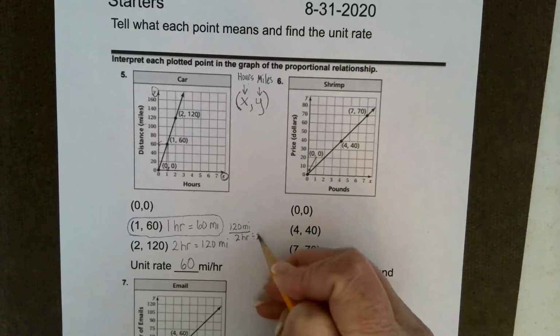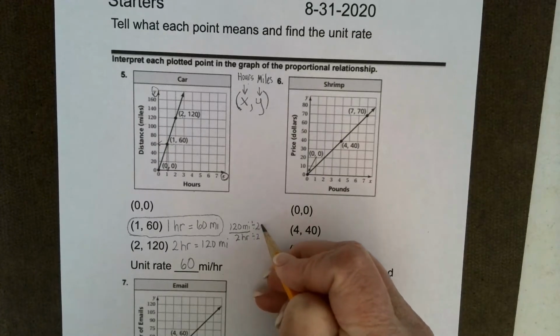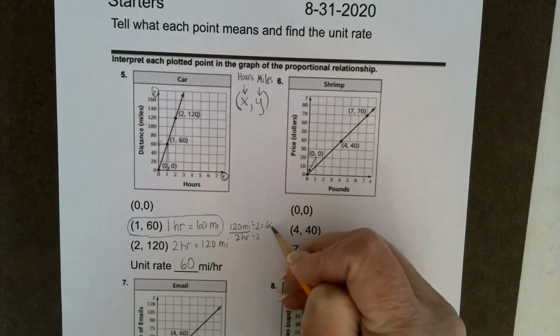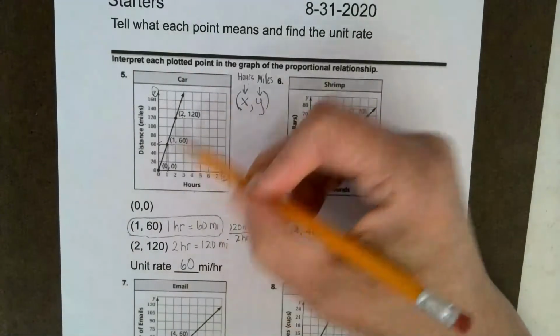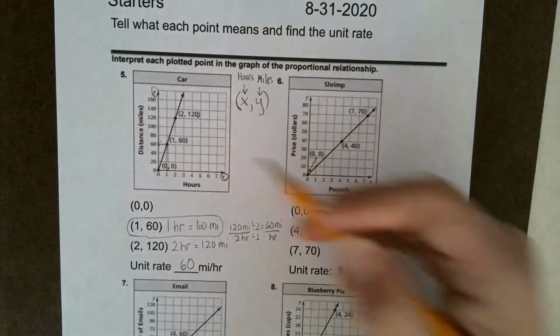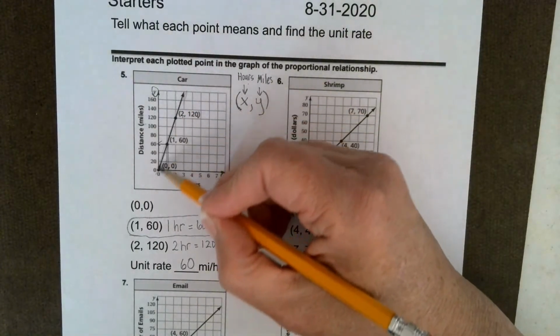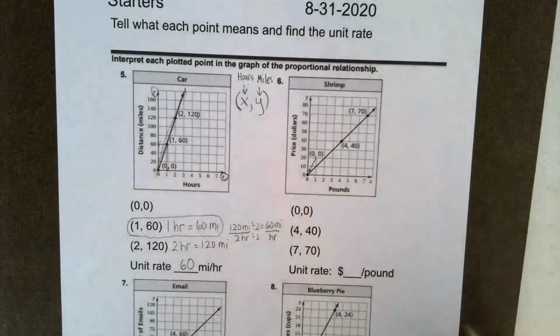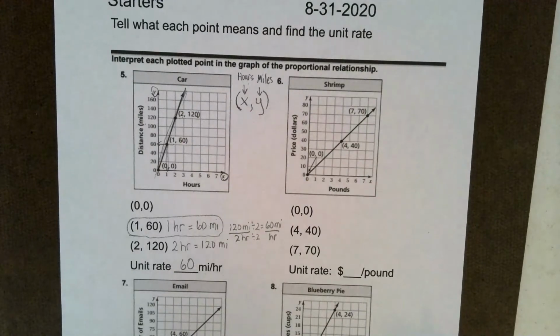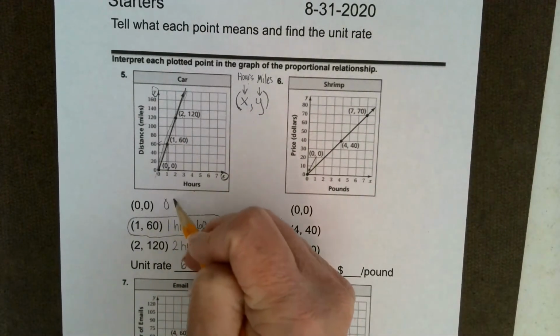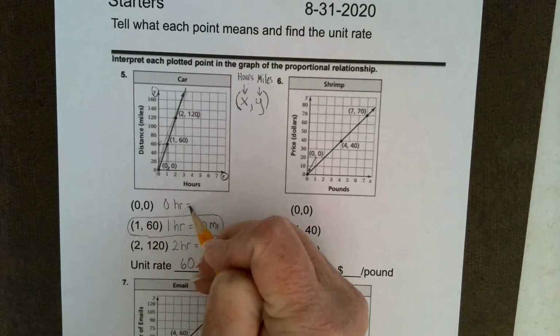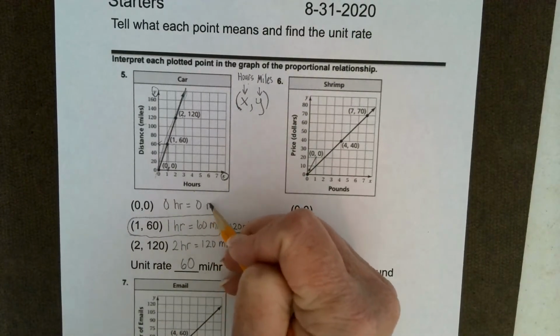So we divide by 2 on both the top and the bottom to get that 60 miles per hour. And any point that's on this graph, that's on this line, is going to have that same unit rate of 60 miles per hour. And then the origin, I forgot to write that one down, I talked about it, is 0 hours is 0 miles.